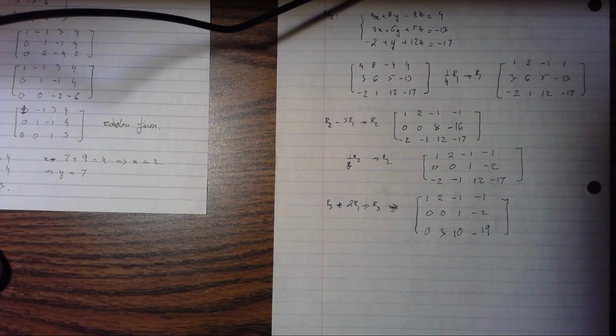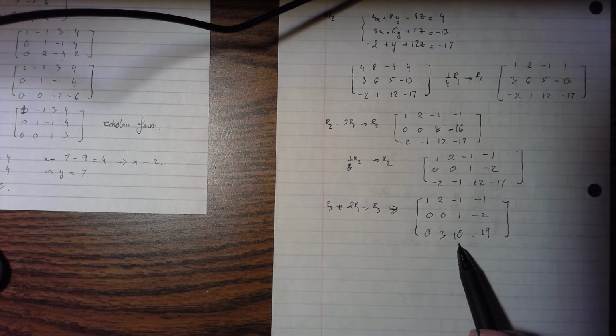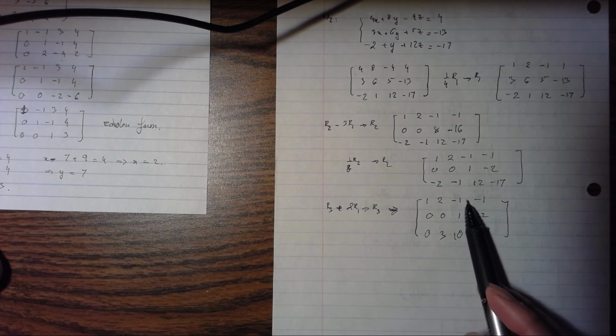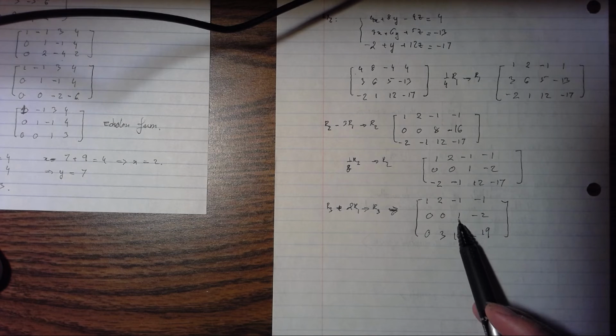So right now, let me see. Can I convert this to 0 or not? It's 0, because in echelon form the top and the bottom entries must be 0.